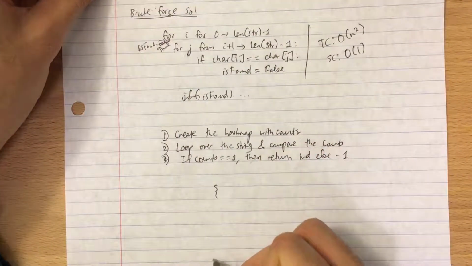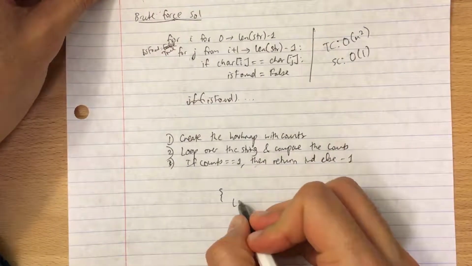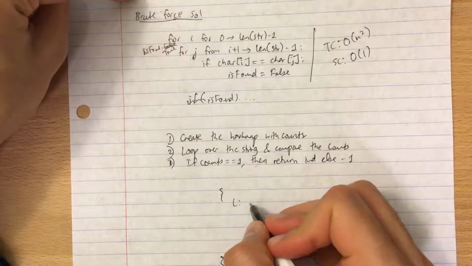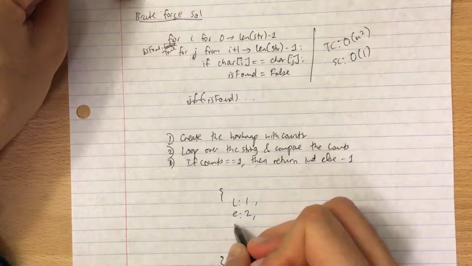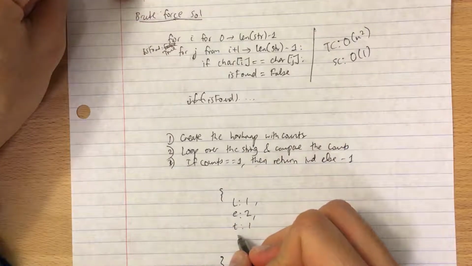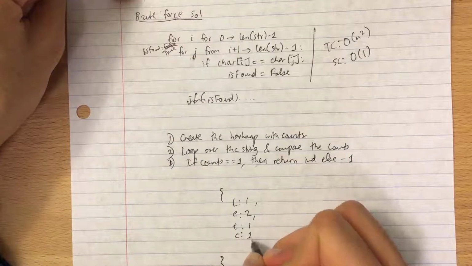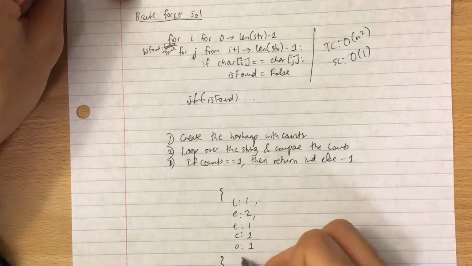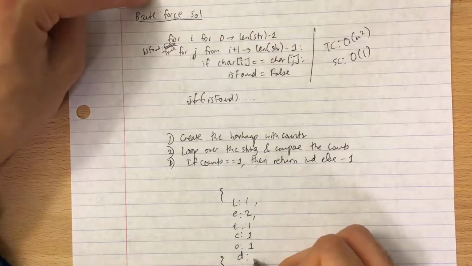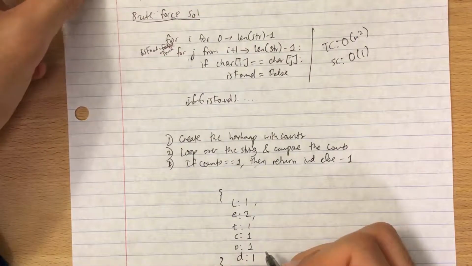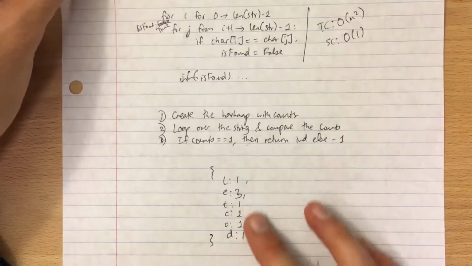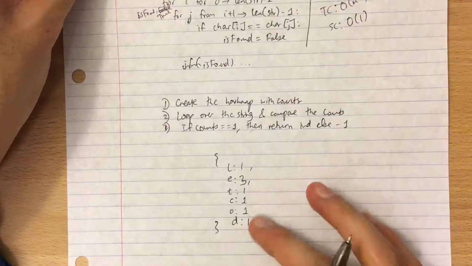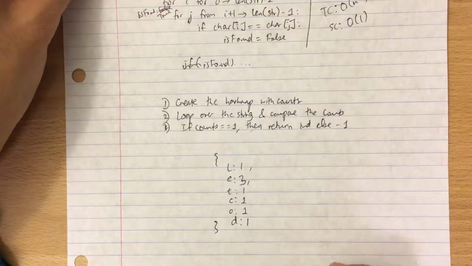So you would first create a hash map with the counts. So it would look something like this: L1, E2, T1, C1, O1, D1, G1. Actually, E would be 3, my bad. Yeah, so E would be 3. So this would be the counts of the things in my hash map, right?